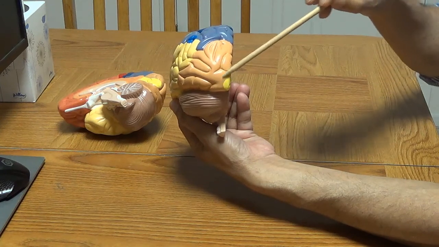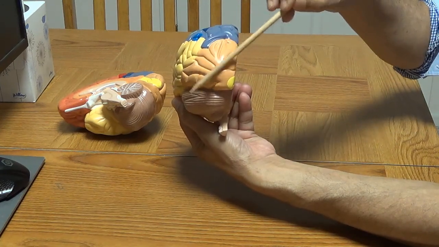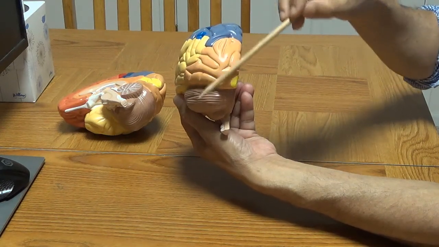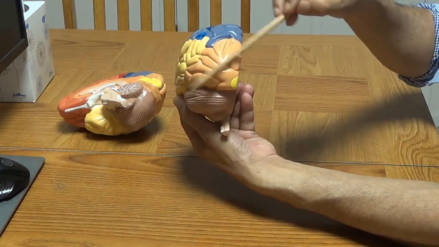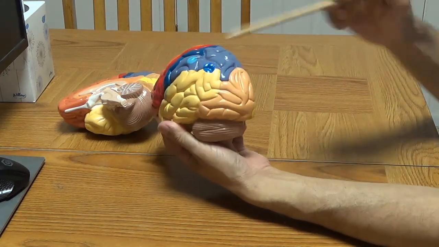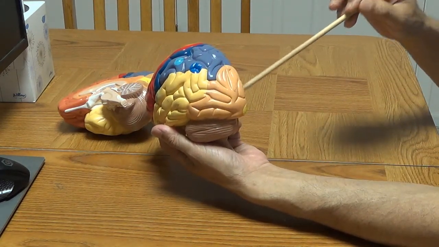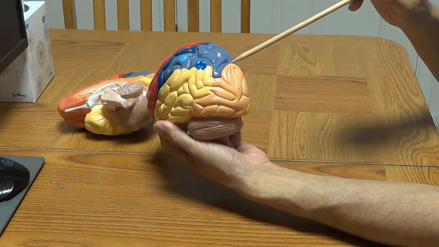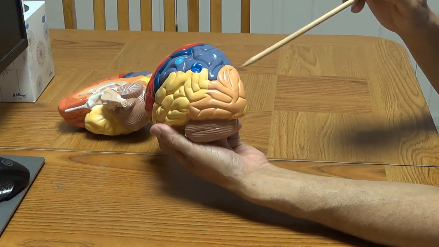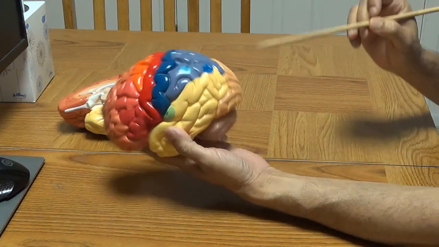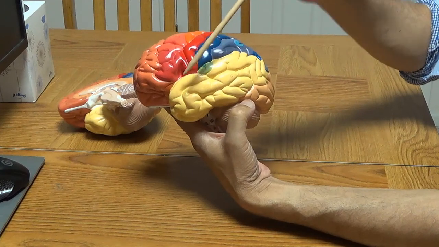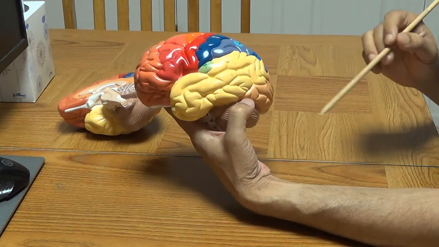And around the primary, you have secondary visual cortices. There are many other visual areas around the primary in this area. Okay. So now, in general, the occipital lobe is mainly responsible for the processing of visual signals, or vision, and the temporal lobe has multiple important functions.